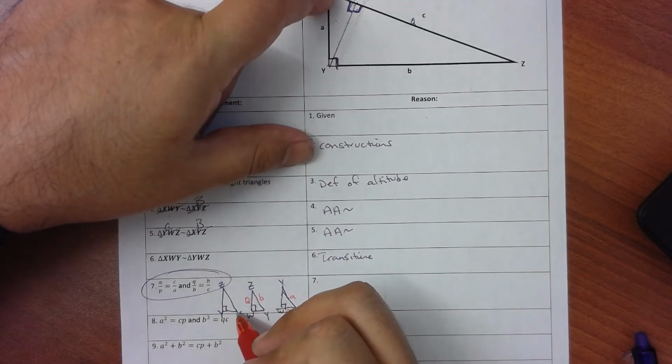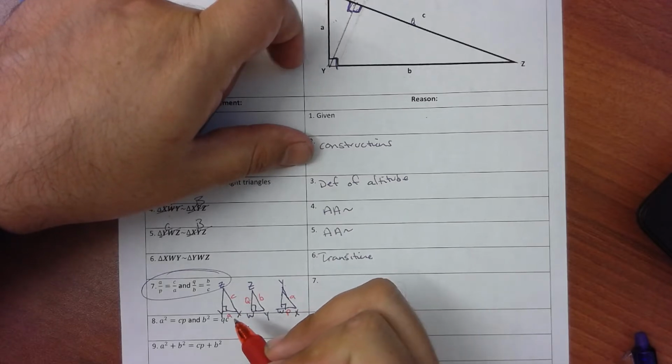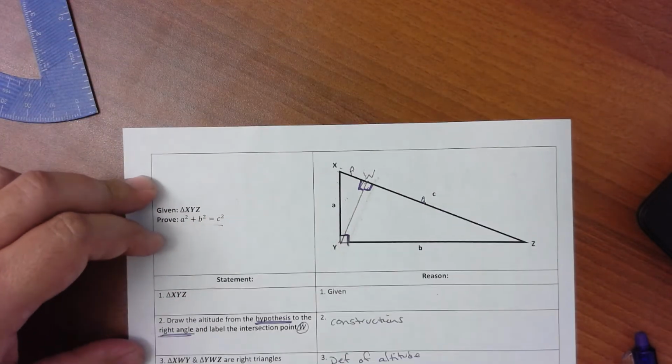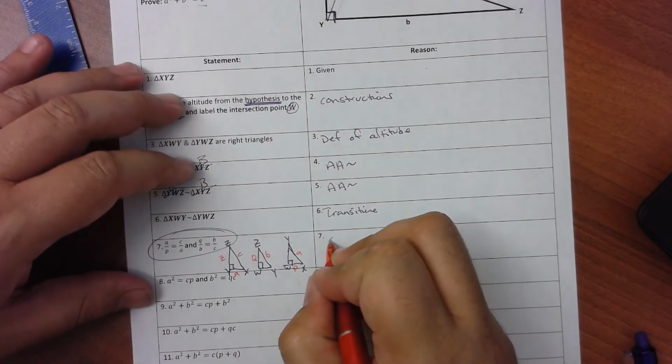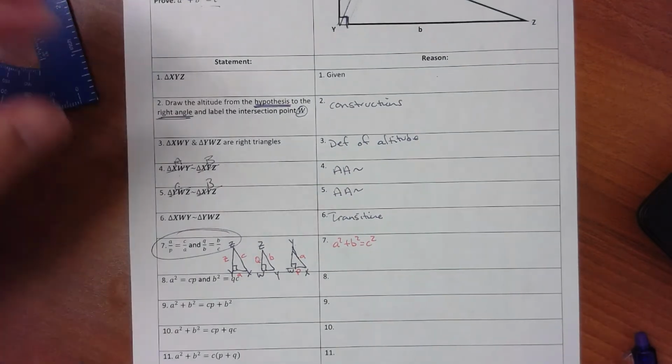And then xz is c, xy is a, and yz is b. Now remember, we're trying to get the Pythagorean theorem, which says a squared plus b squared equals c squared.